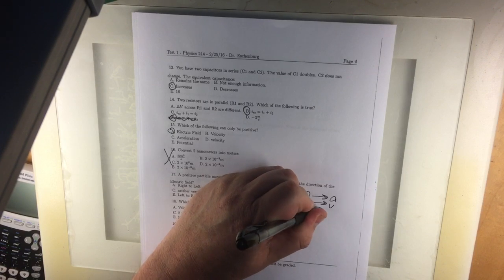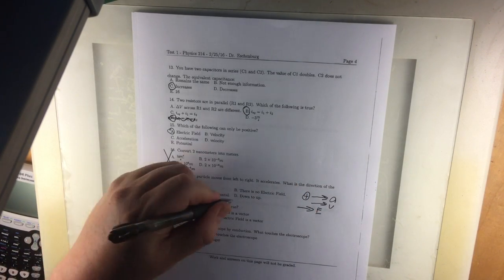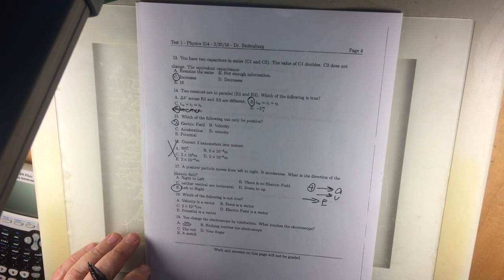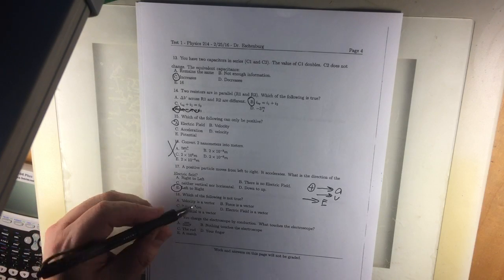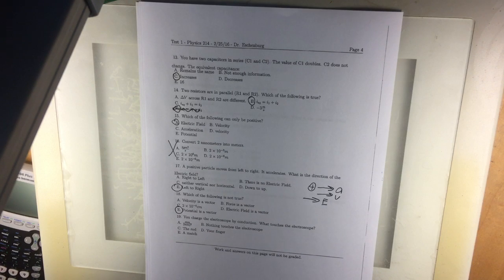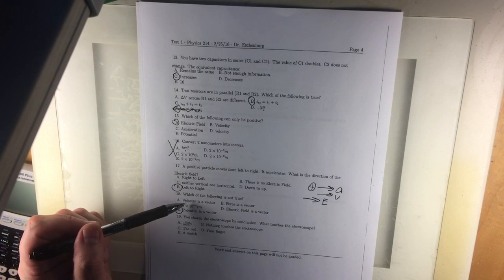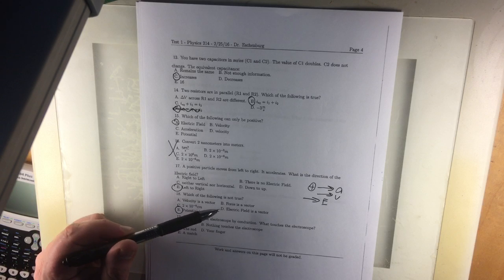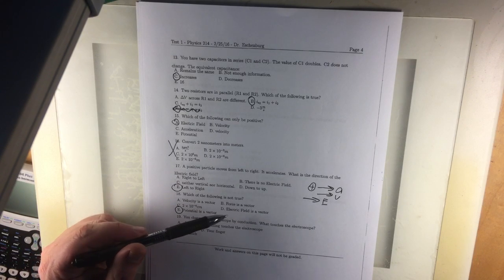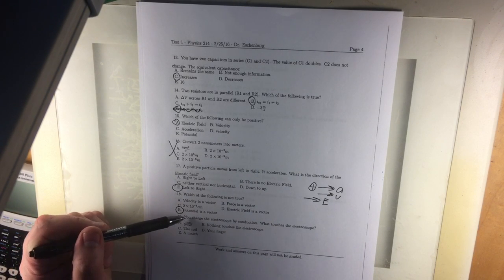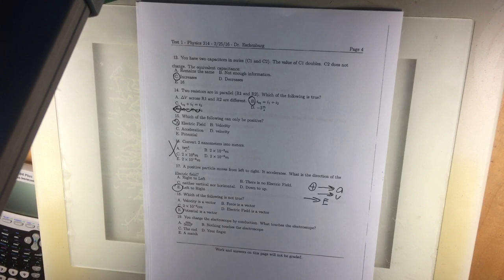So the electric field must be from left to right as well. Which of the following is not true? Potential is a vector. Potential is always a scalar. Now really what I don't like is the wording of this. I should say velocity can be a vector, force can be a vector, which it is. Electric field can be a vector. Potential can be a vector. No, it can't. Potential is always a scalar.